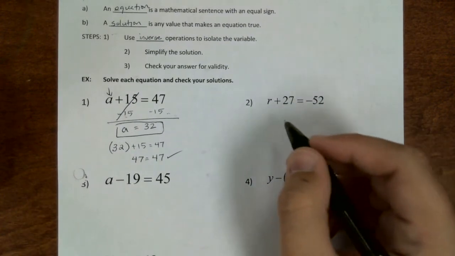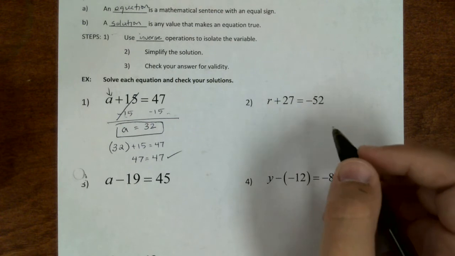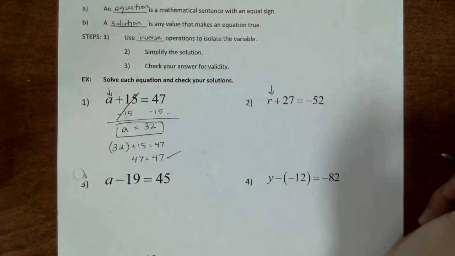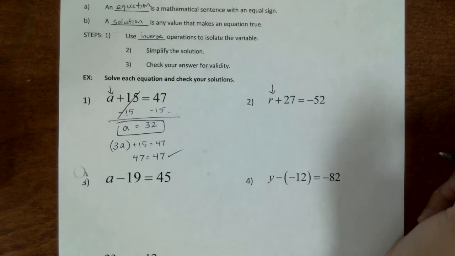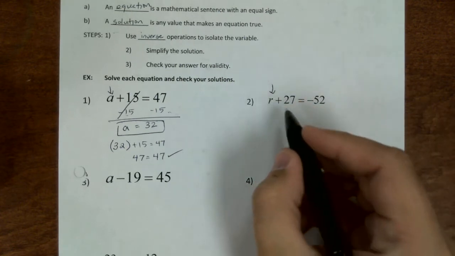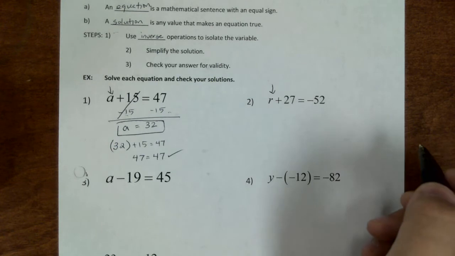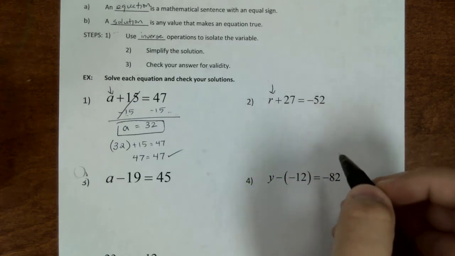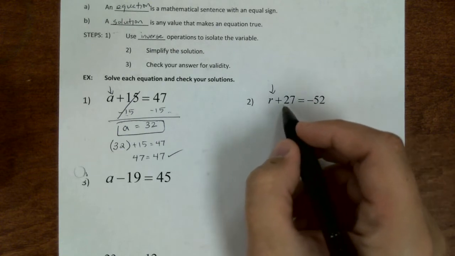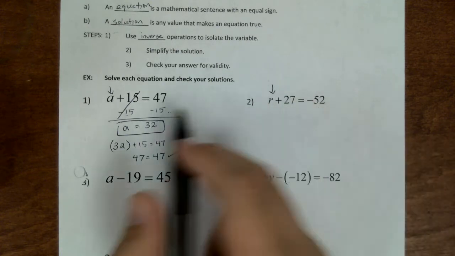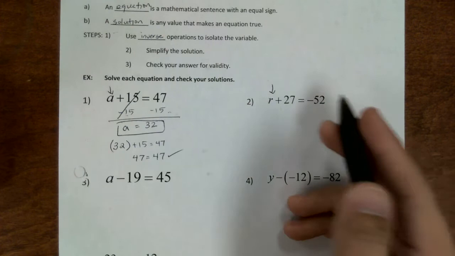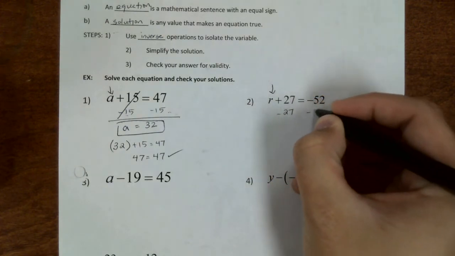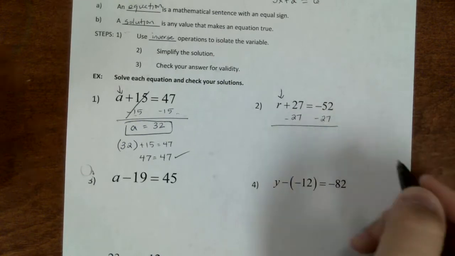Number 2, r plus 27 equals negative 52. So again, we're isolating the variable. We're getting that variable alone. The variable is r. So in order to get r alone, we need to look at what's on the same side as r, and we need to undo that. To get this plus 27 away, they added 27, just like over here they added 15. We're going to do the opposite of adding 27, and we're going to subtract 27.